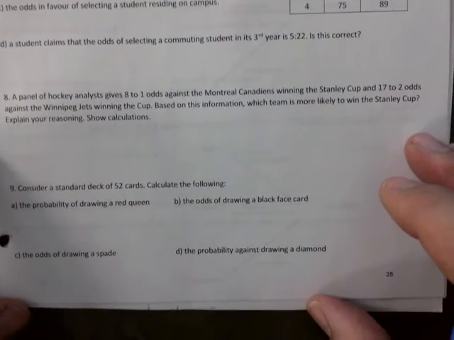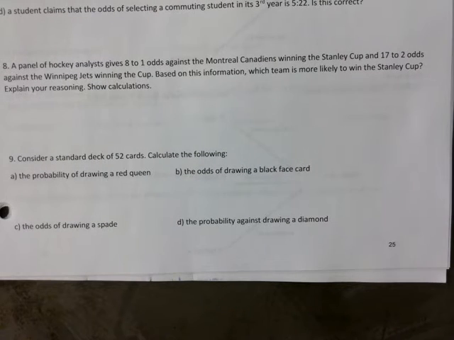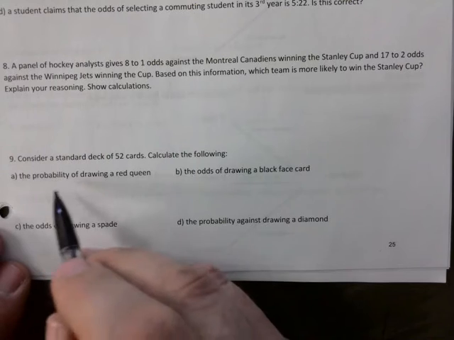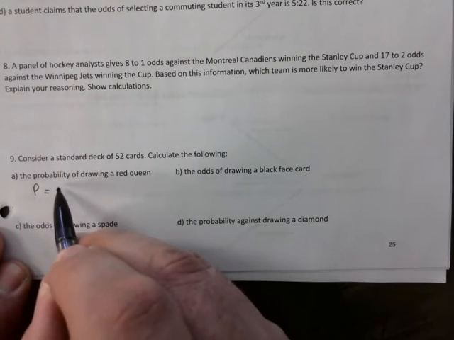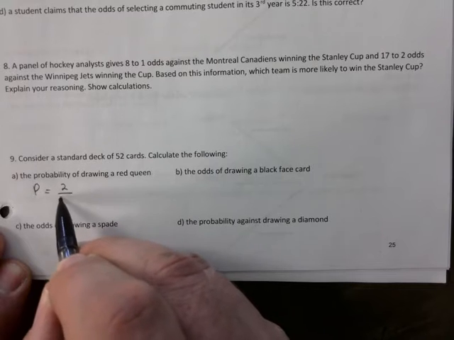Let's go straight to 9. Consider a standard deck of cards. The probability of drawing a red queen. How many red queens? 2 out of 52.